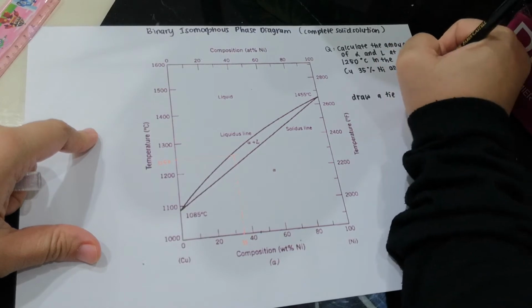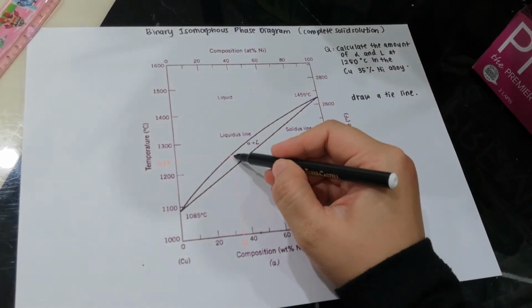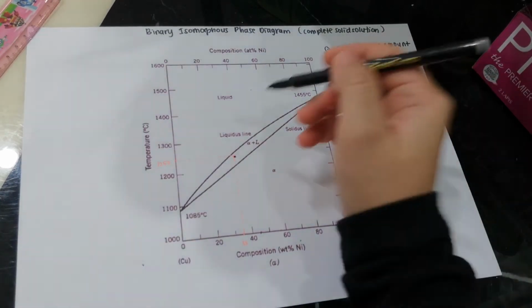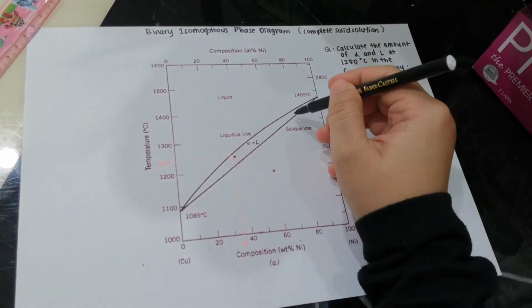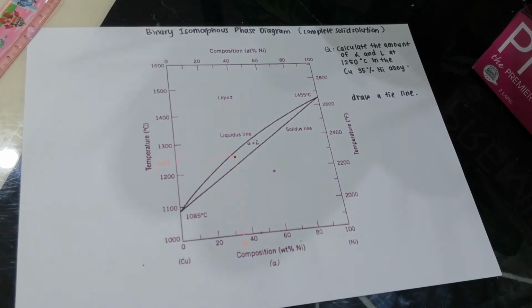What is a tie line? A tie line is a horizontal line passing through the point of interest here, at the same temperature, connecting the solidus line and the liquidus line. This is the solidus line, and this is the liquidus line.